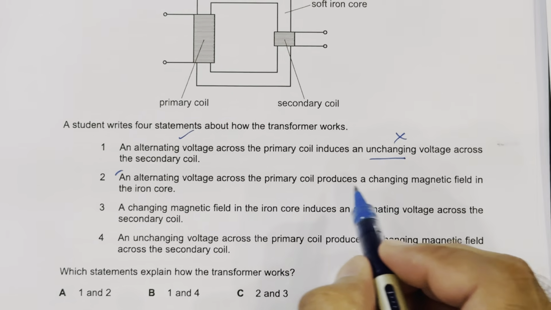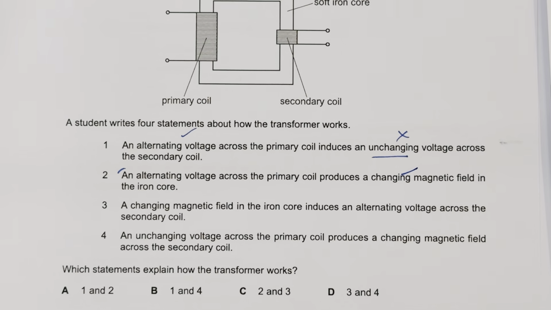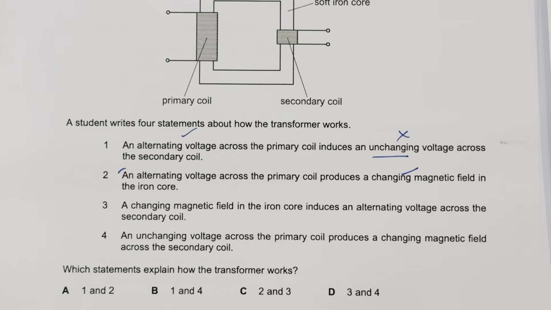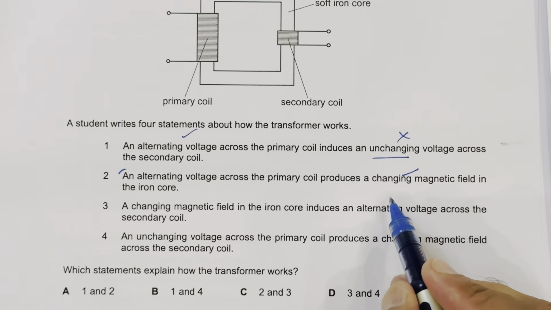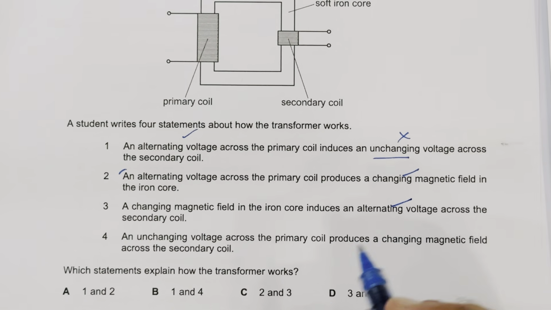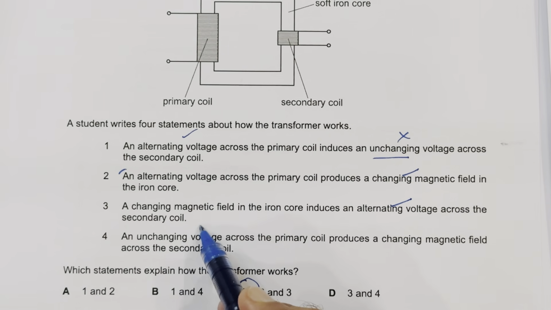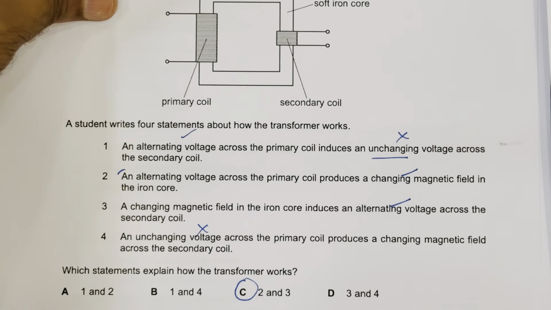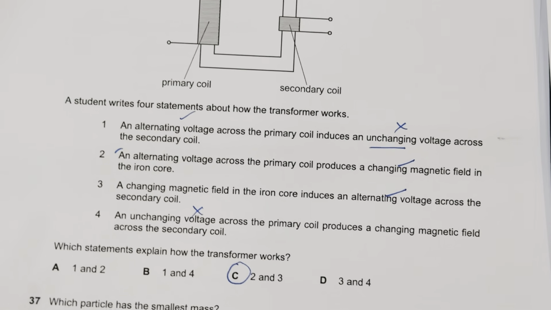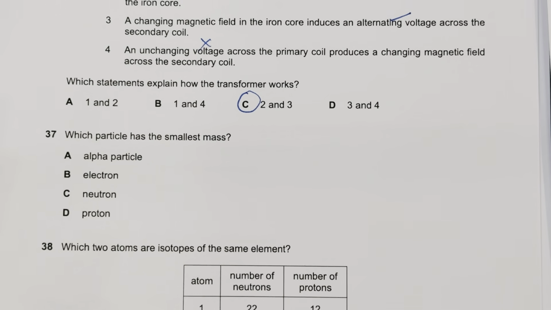This is the correct option. Another option should be correct as well. We have to look for it. Now I read option number C. A changing magnetic field in the iron core induces an alternating AC voltage across the secondary coil. So this is also the right option. 2 and 3 is the correct option, and unchanging voltage, this is the wrong option. Okay, so this is how we have solved this 36th MCQ from electromagnetic induction.